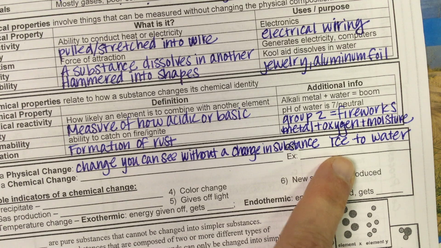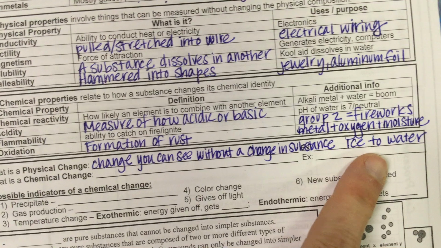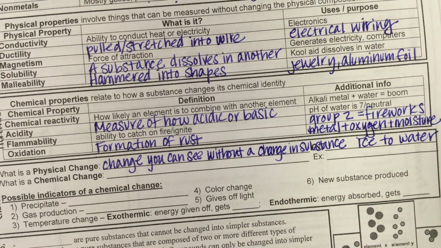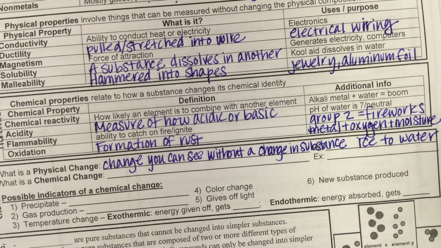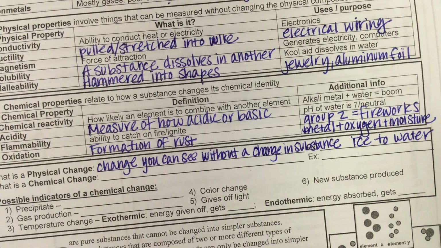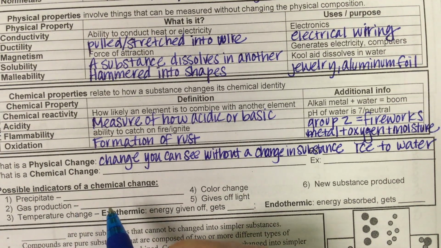Painting a block. You're painting it, you're changing the color, but you're not changing what it is. It's still a wood block. Hammering aluminum into foil. You're just changing the shape of the aluminum. You're not changing what it is. It's still aluminum. All right, chemical change is different.